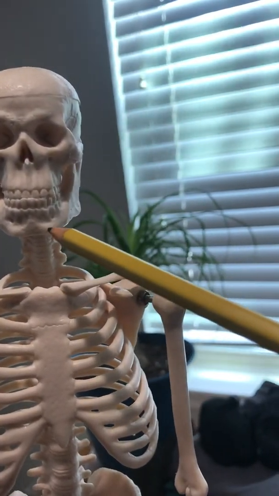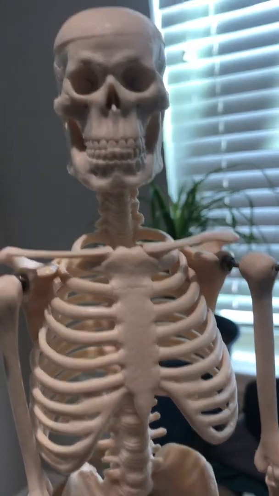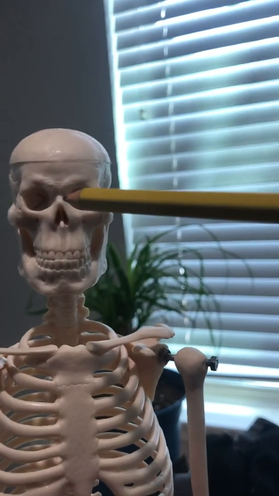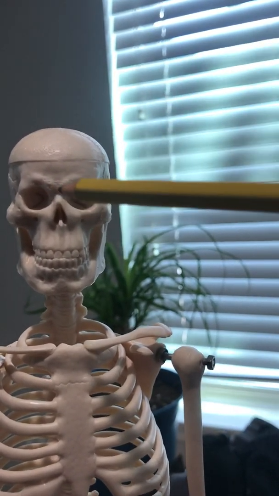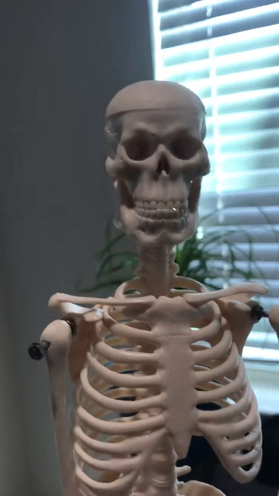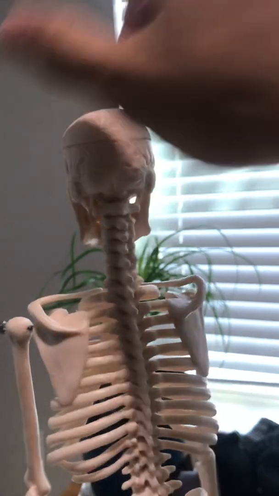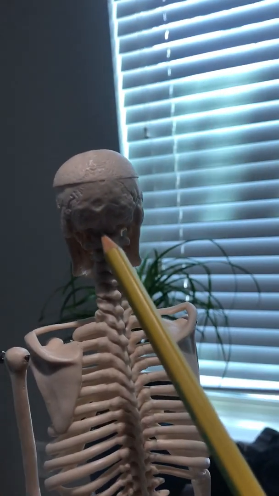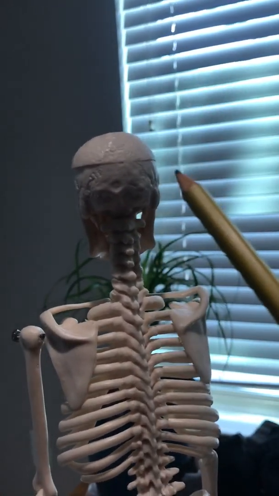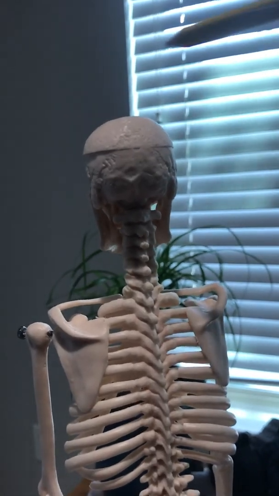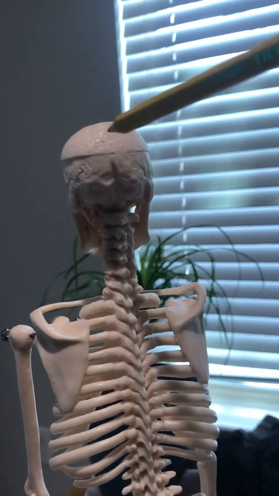Maxilla, mandible. Your nasal bone right there between your eye sockets. Your occipital bone is on the back of your head, and right there. Your parietal bone, right above the occipital.